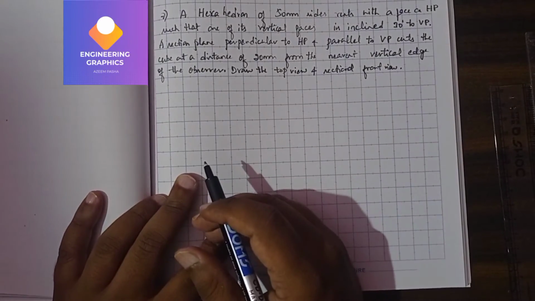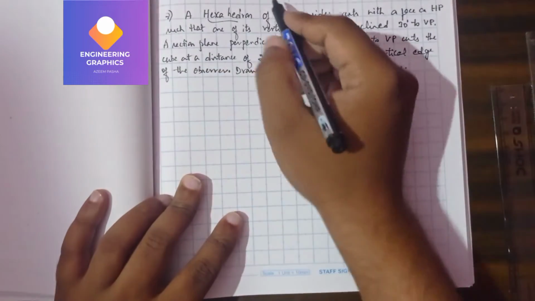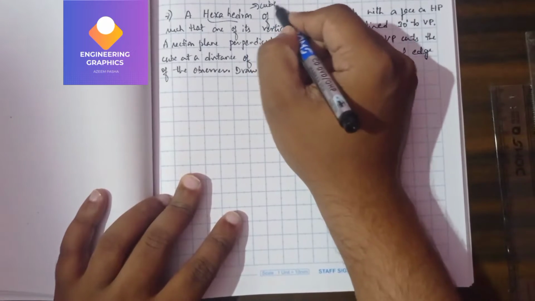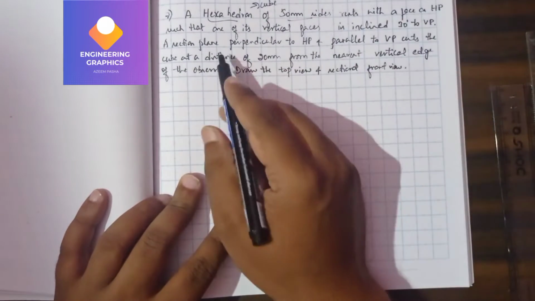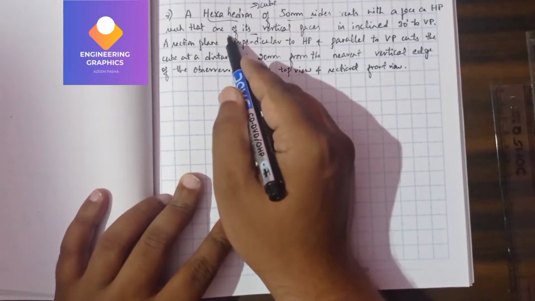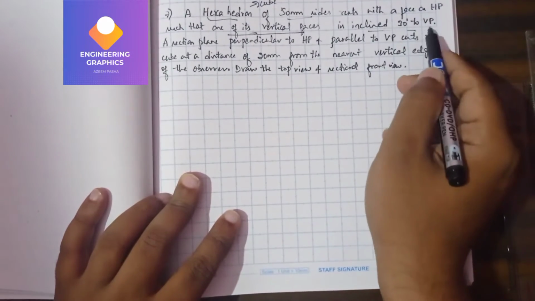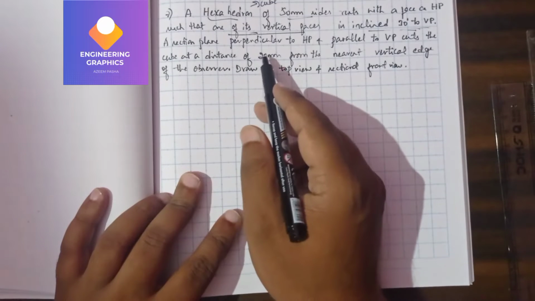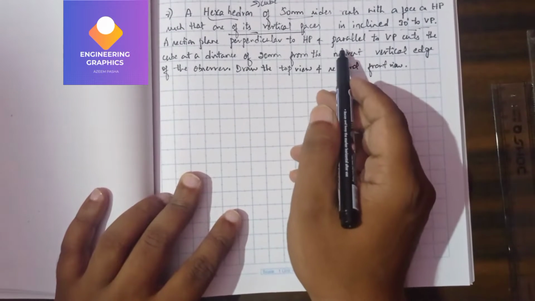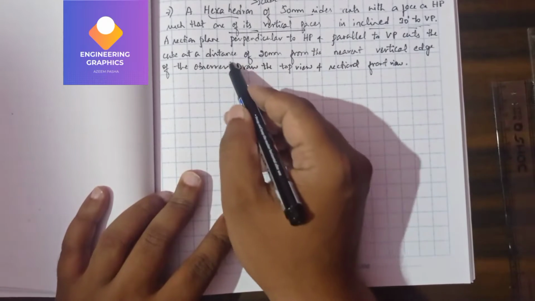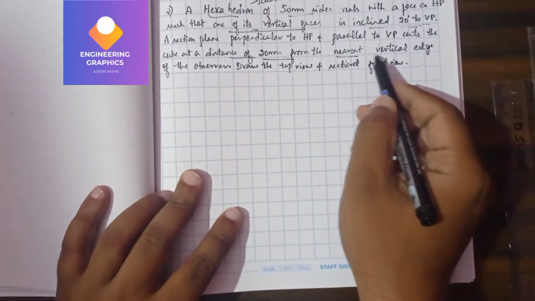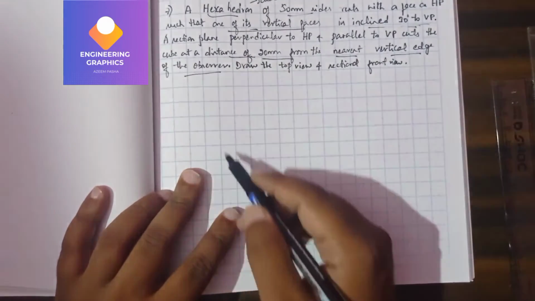Okay, the next problem is the hexahedron. Hexahedron means it is a cube of 50 mm side, resting with a face on HP such that one of its vertical faces is inclined at 30 degrees to VP. A section plane perpendicular to HP and parallel to VP cuts the cube at a distance of 20 mm from the nearest vertical edge of the observer.